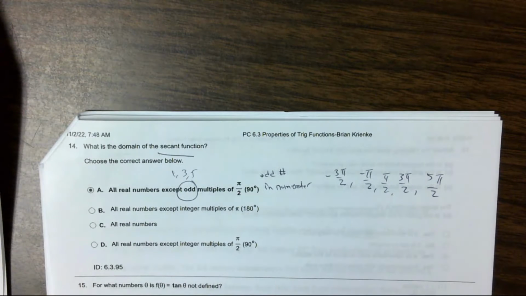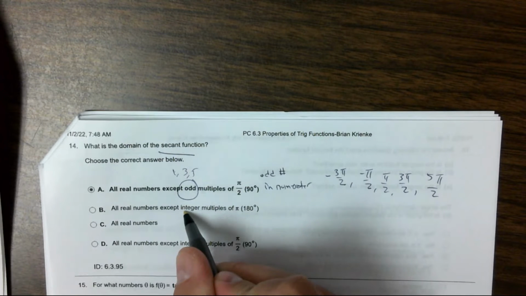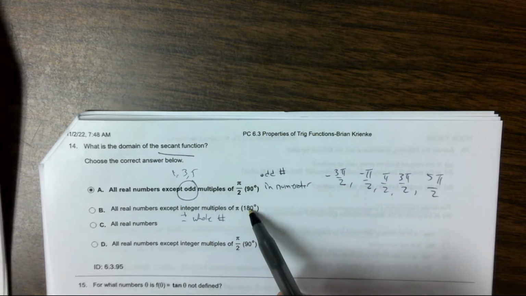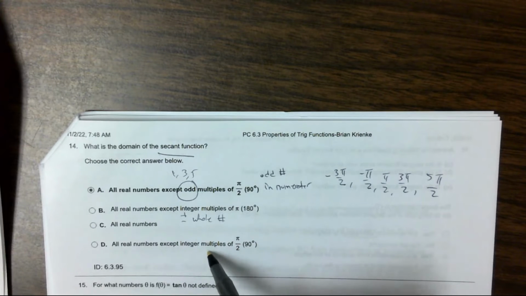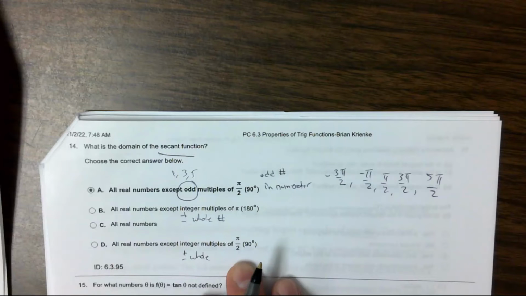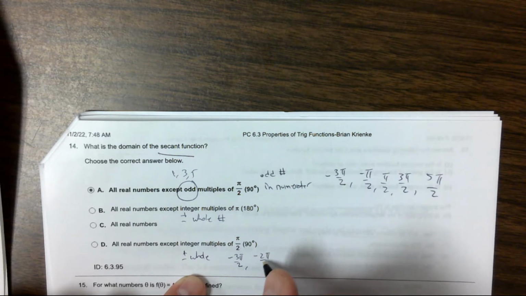It wouldn't be integer multiples, because that'd be plus and minus whole numbers and relating to 180. And it wouldn't be the same thing, like plus and minus whole numbers of this, because then that would be like not only negative 3 pi halves, but negative 2 pi halves, which is really negative pi.